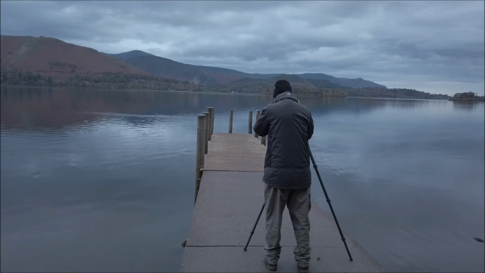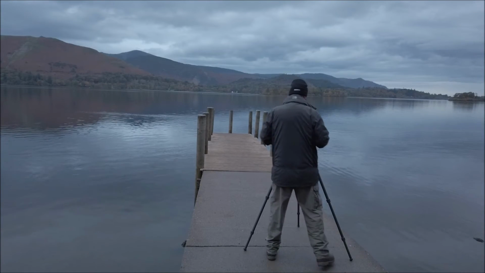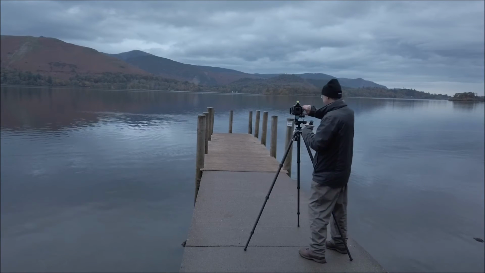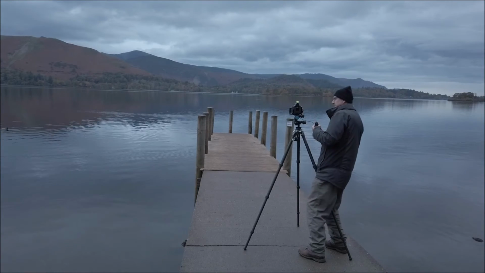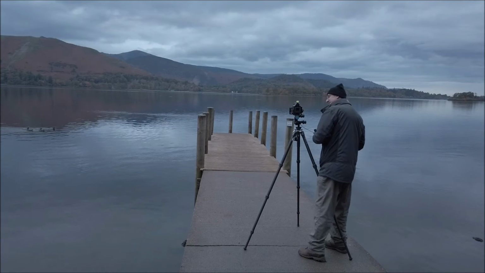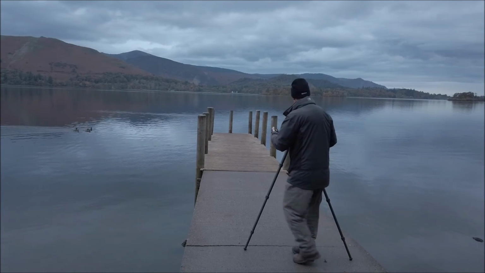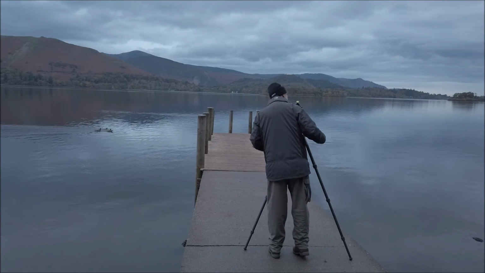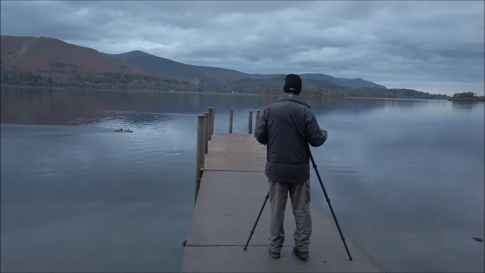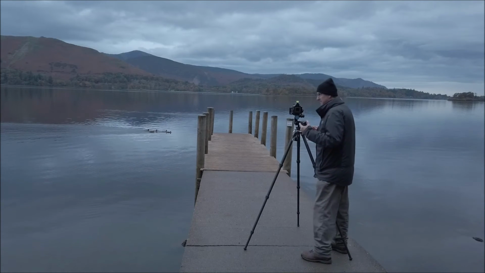And let's do that again, just check it. Yep, it's still doing the same. So we are on frame number 11. I put it down to the fact it was dark. So frame 11, 1/4 of a second at f8, and I'm at 55mm on this lens. Here we go.